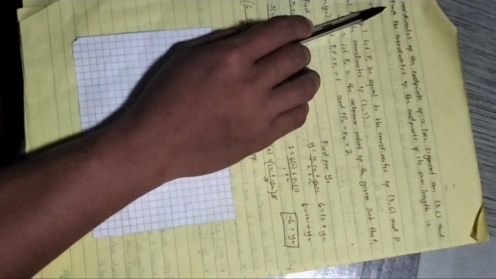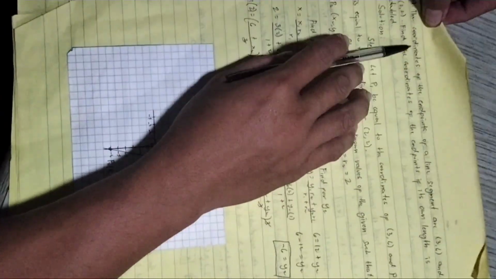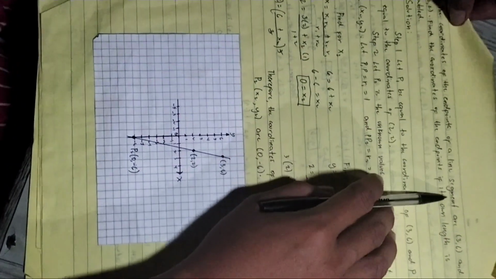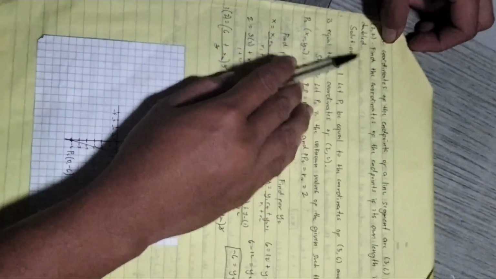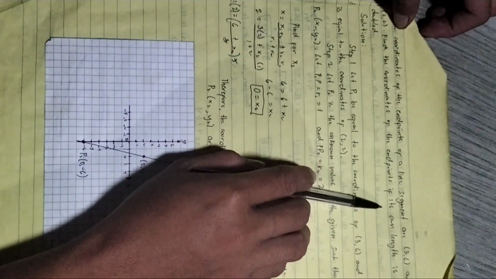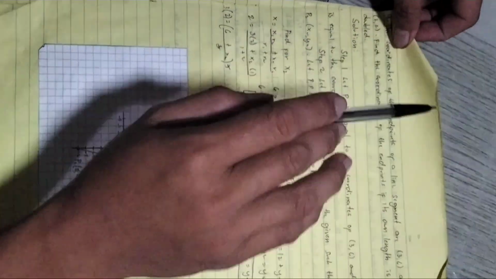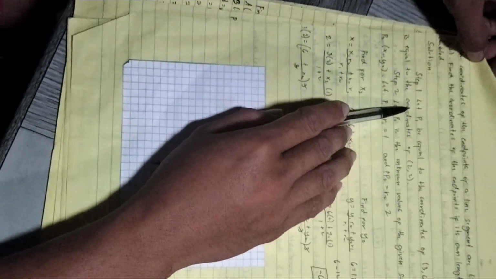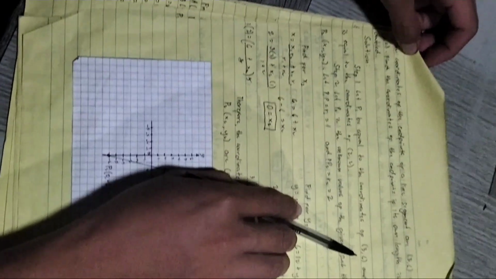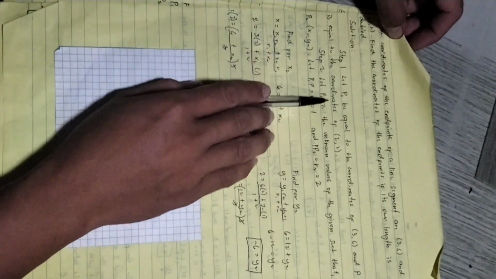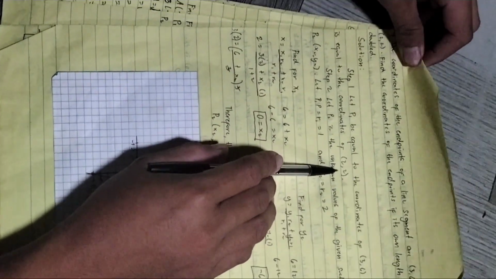Number 9. The coordinates of the endpoints of a line segment are 3 and 6 and 2 and 2. Find the coordinates of the endpoints if its length is doubled. Solution. Step 1. Let P sub 1 be equal to the coordinate of 3 and 6, and P sub 2 is equal to the coordinate of 2 and 2.